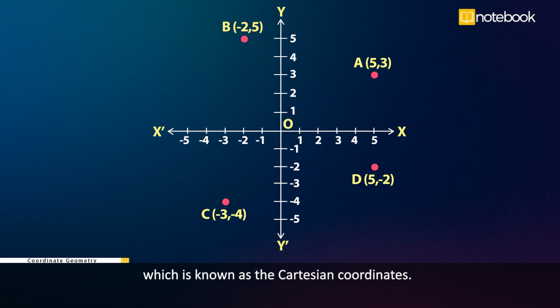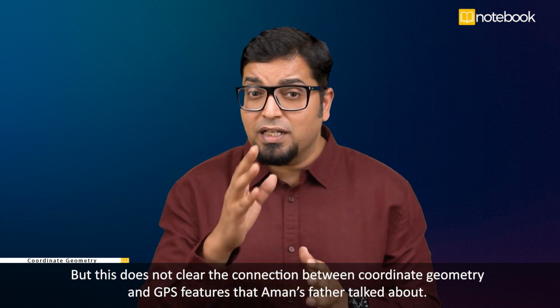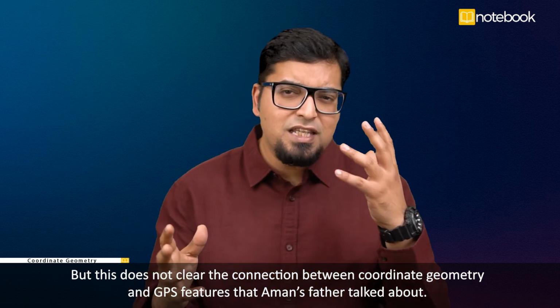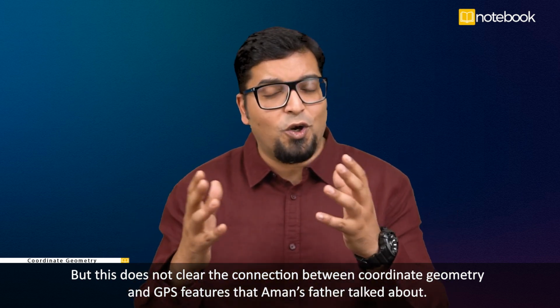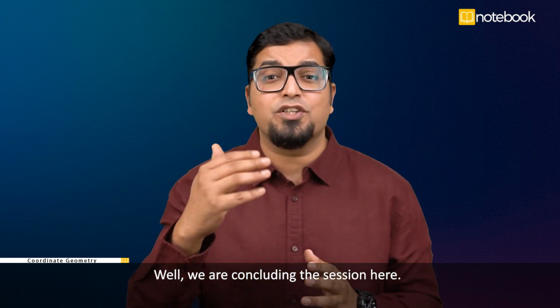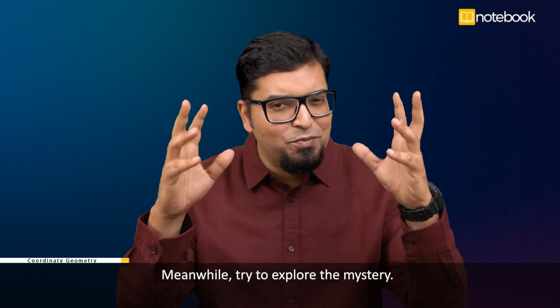But this does not clear the connection between coordinate geometry and the GPS feature that Aman's father talked about. Well, we are concluding the session here. Meanwhile, try to explore the mystery.